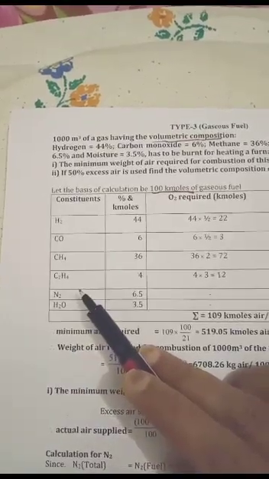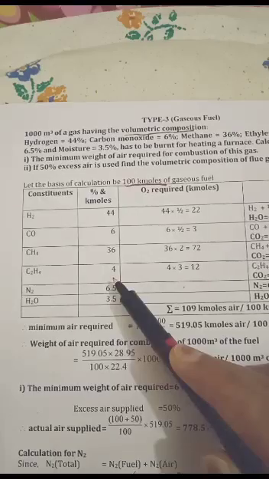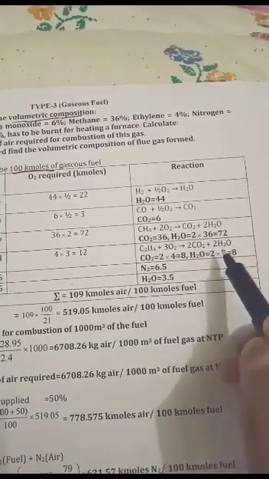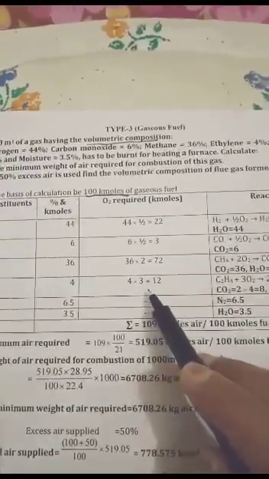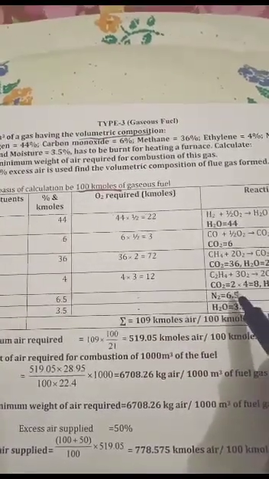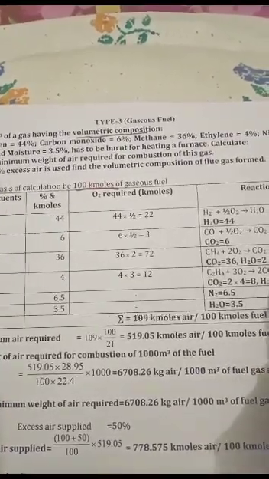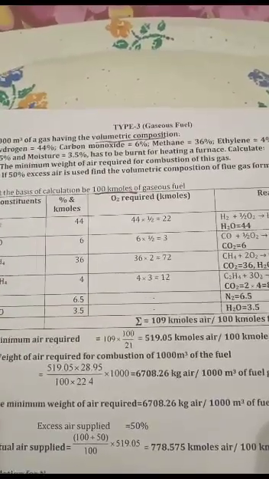Next is ethylene, that is C2H4. Percentage given is 4, that is 4 kilomoles. C2H4 reacting with 3 oxygen giving 2 CO2 plus twice H2O. So oxygen required is 4 into 3, that is 12, and carbon dioxide formed is twice, that is 2 into 4, that is 8. Water again 2, so you have 2 into 4, that is 8 kilomoles.